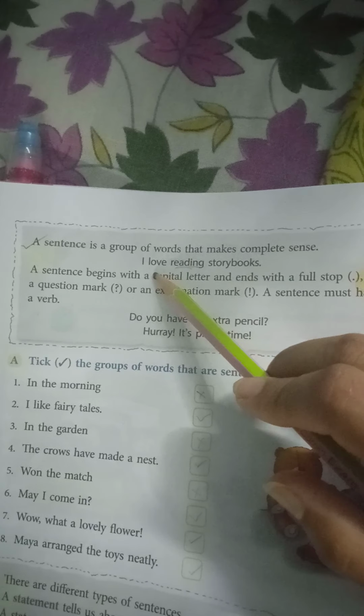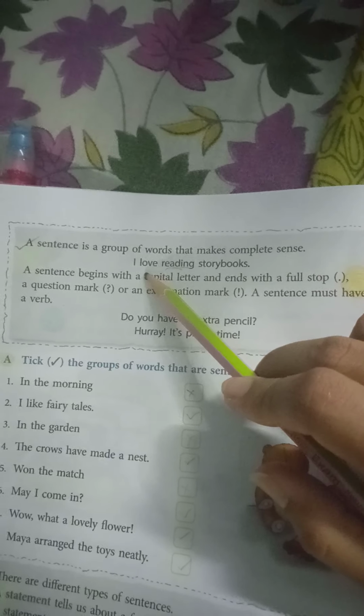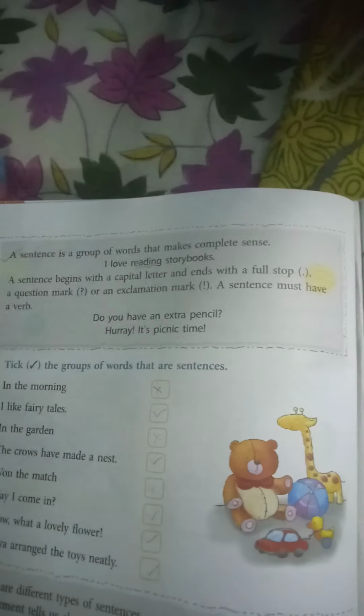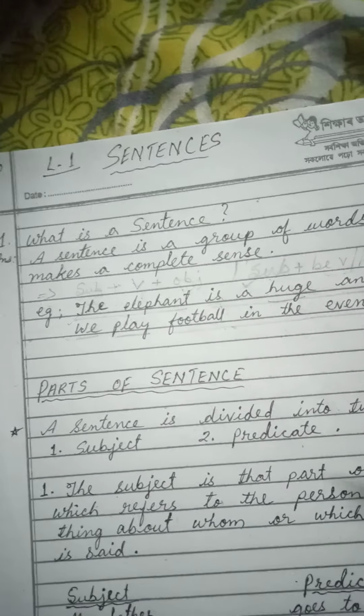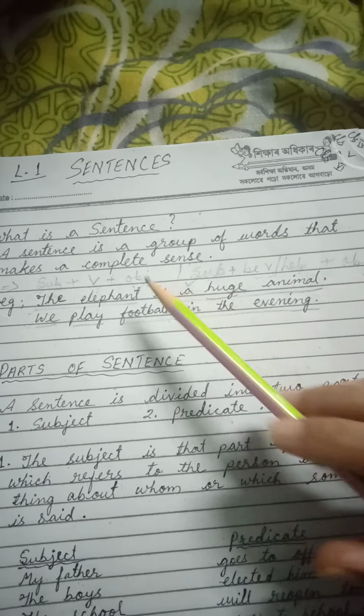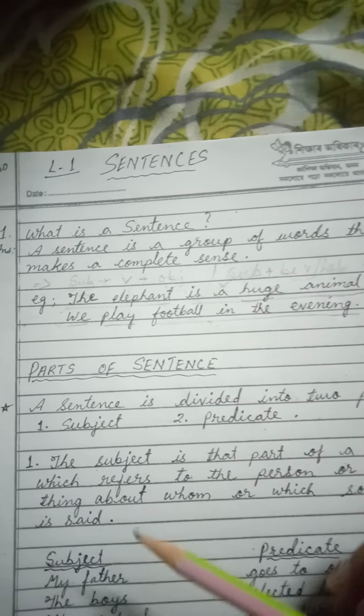In a sentence we can find a subject and then a verb and then an object. And to make a sentence we need to have a complete sense. To have a complete sense, what should we have?